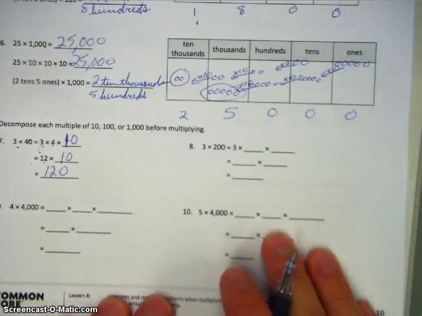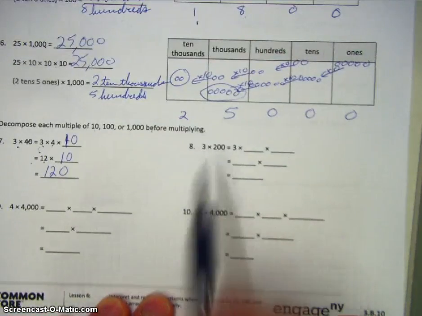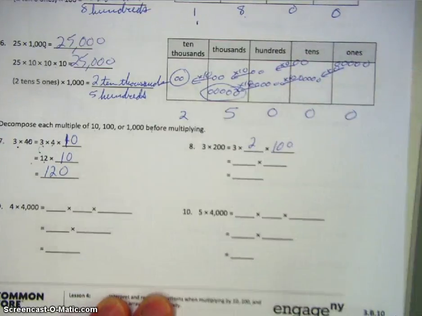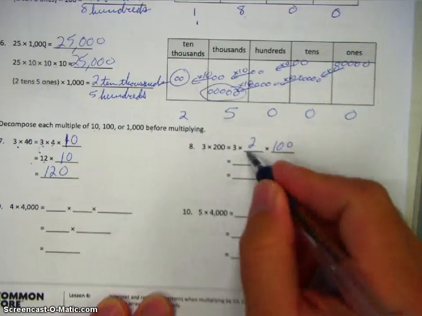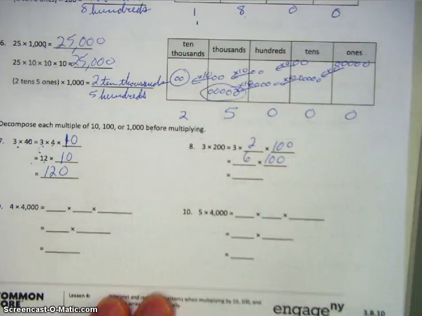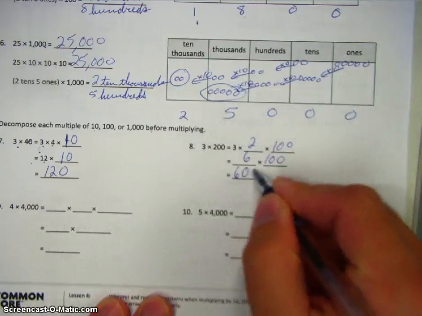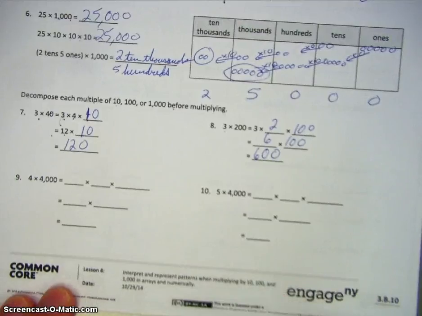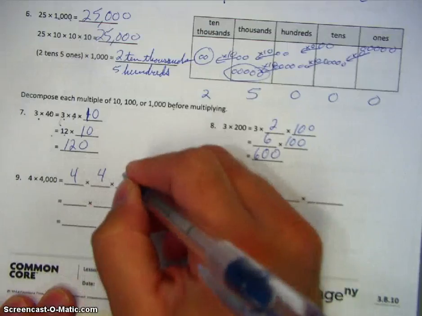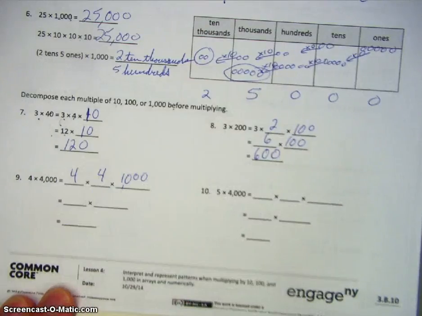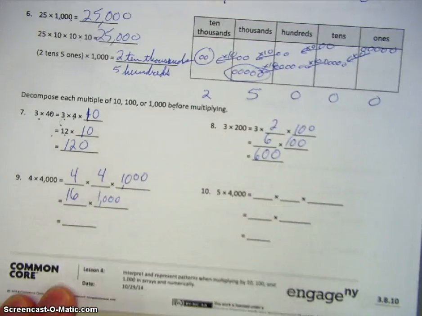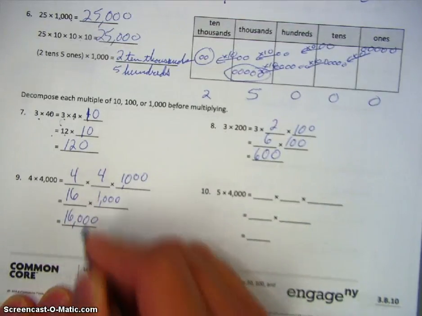So for number 8 here, we have 3 times 200. So again, we're going to take that 200 and break it apart into 2 times 100. Well, we know 3 times 2 is 6. So now we have 6 times 100. And 6 times 100 gets us 600. Alright, next we have 4 times 4,000. So we keep our 4, and then we break apart the 4,000 into 4 times 1,000. So we know 4 times 4 is 16. We bring down our thousands. 16 times 1,000 gets us 16 thousand.